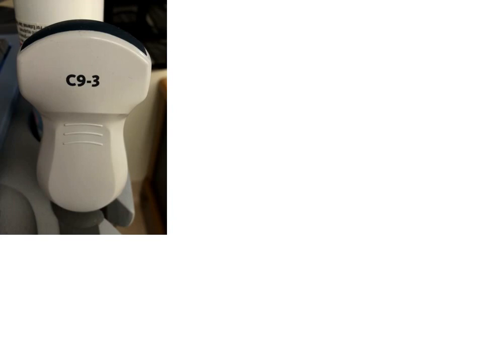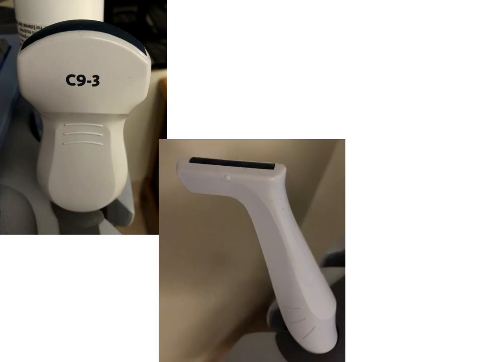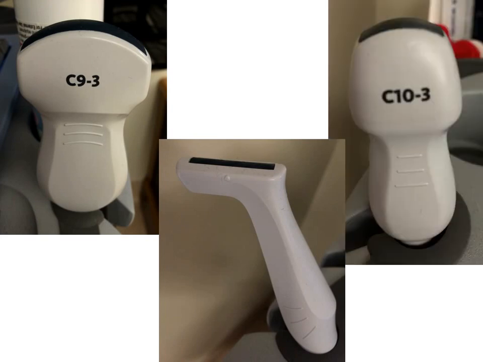The C9 to 3 probe is the general probe used for assessing lungs, the abdomen, heart, and any deeper structures. The linear or hockey stick probe is used for imaging superficial structures. It has better resolution than the C9 to 3 probe, but can't penetrate as deeply into the tissue. Finally, the C10 to 3 probe. This is best used for neonatal and very young children. It can be used for cardiac and lung exams, as well as transcranial ultrasound, which is way beyond what we will be learning about today.